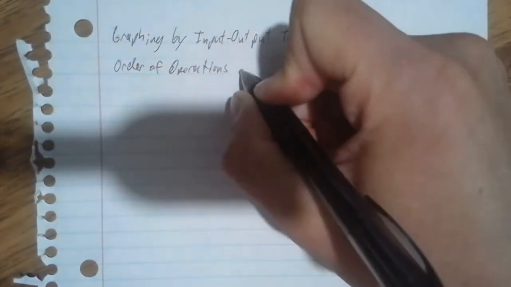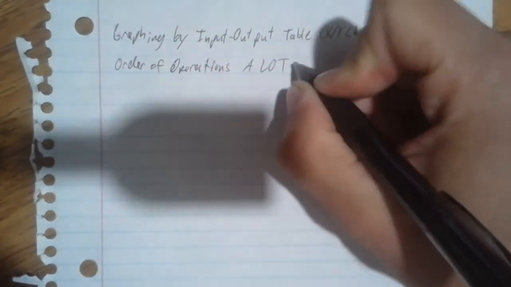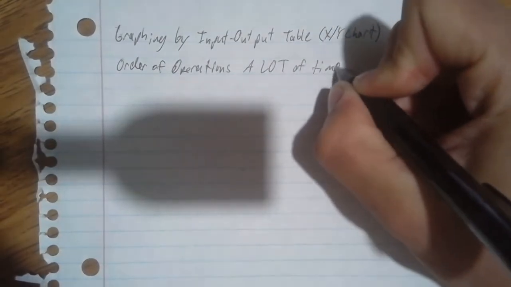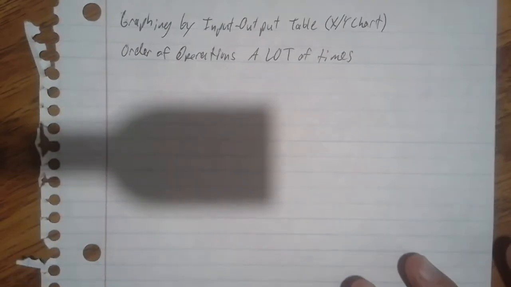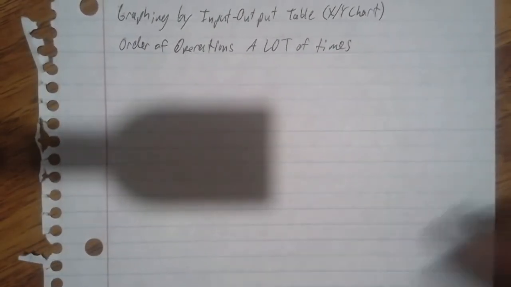One thing I want you to remember as we do these is that this is just order of operations. So all this is order of operations a lot of times. That's all this is, we're just doing order of operations in these different scenarios to fill out our chart. So we're going to jump right in with an example.